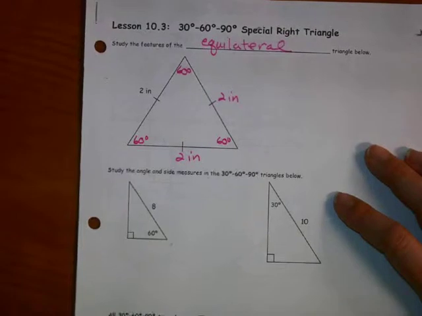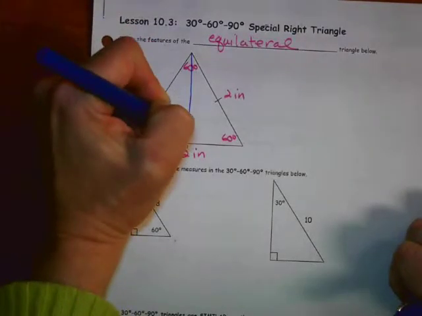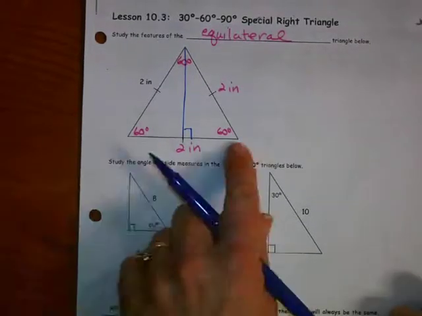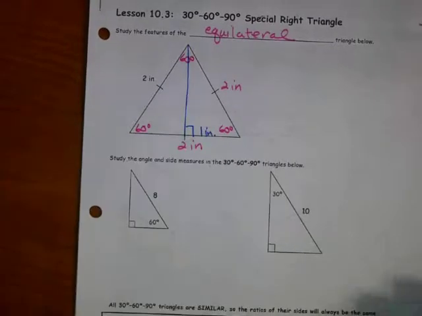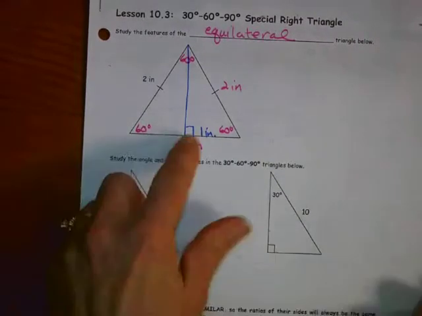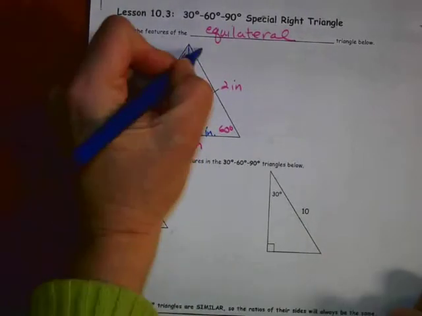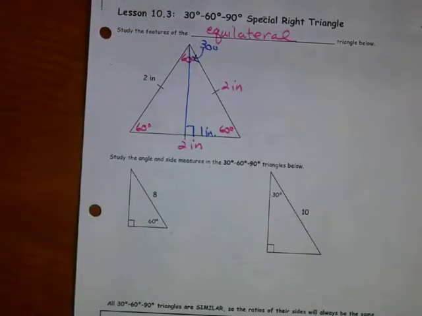If I draw a line straight down here, that forms a 90-degree angle. Yes, it does. It's going to cut this base exactly in half, isn't it? Yes, it is. Okay, it cuts that base exactly in half. So if this is 90, this is 60, then what is this now? 30. So that becomes 30 degrees. So we have a 30, 60, 90.